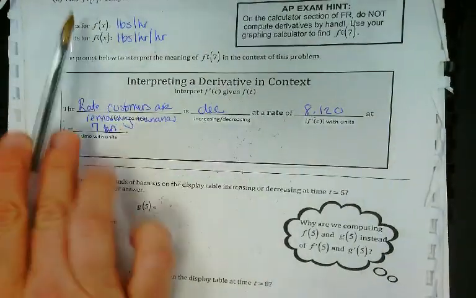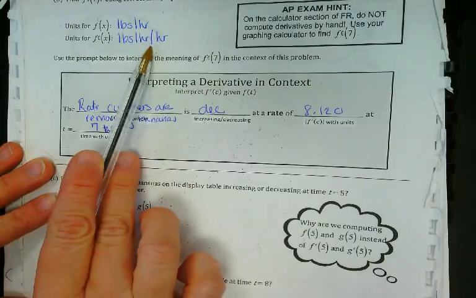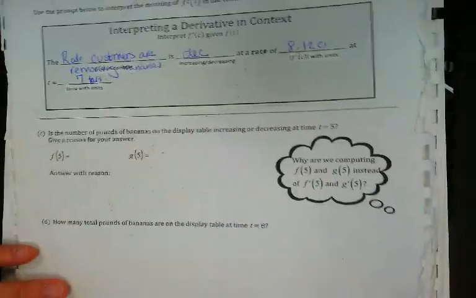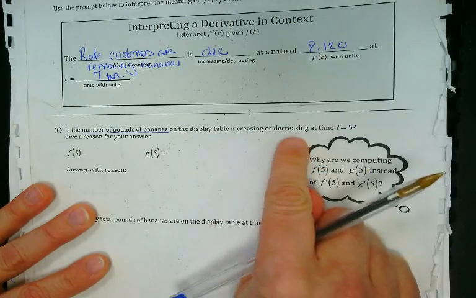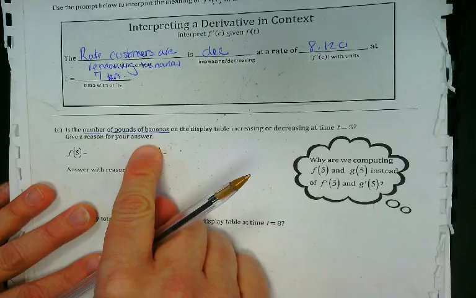Part B, we found F prime, we talked about the rate, the units for F, and then the units for F prime. And then we wrote this derivative in context question. All right, so on to part C. It says, is the number of pounds of bananas on the display table increasing or decreasing at t equals 5? Give a reason for your answer.